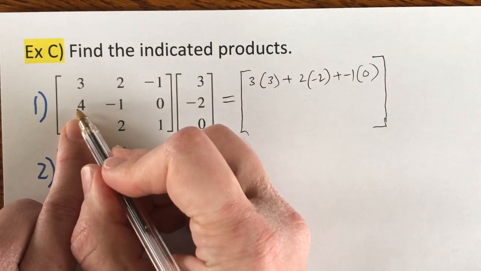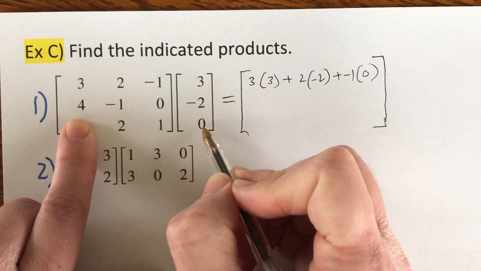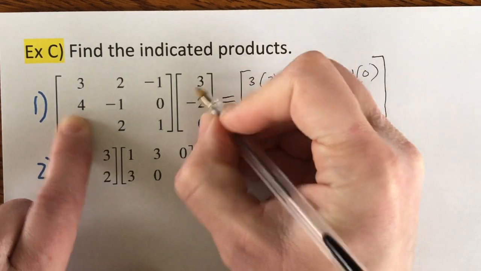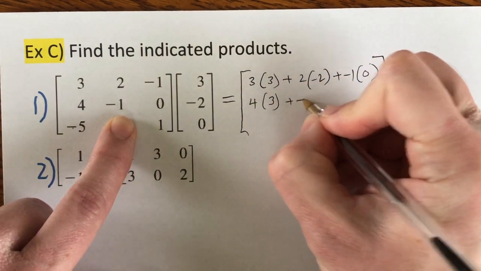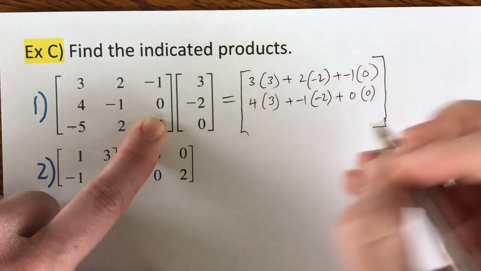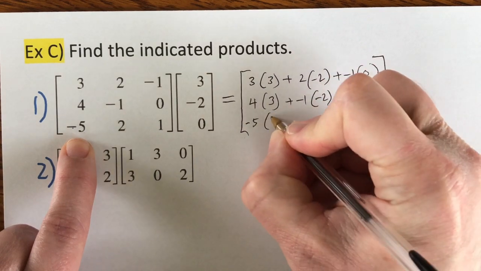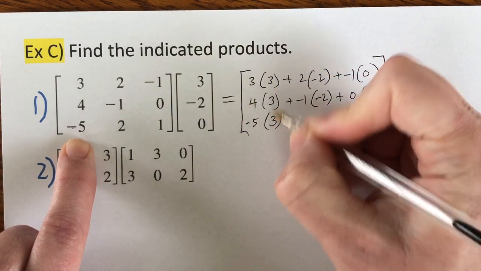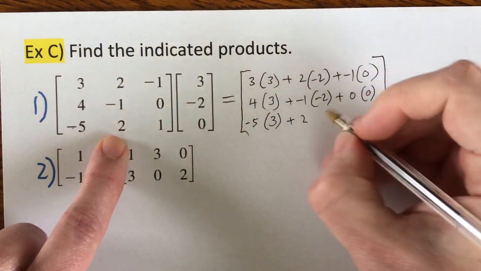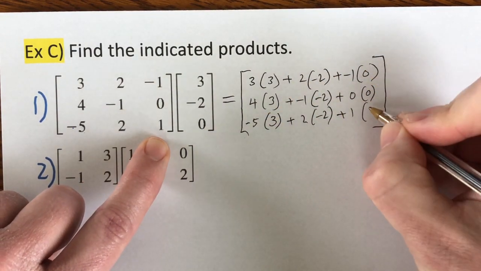All right, moving on to the second row in this first matrix, still times this only column that exists. So what does that give us? 4 times 3, then we move. Plus -1 times -2, and then plus 0 times 0. Moving on to the third and final row. So -5 times 3 again. Just like I told you in the previous example, it's always going to happen. And then plus 2 times -2. And then finally, plus 1 times 0.